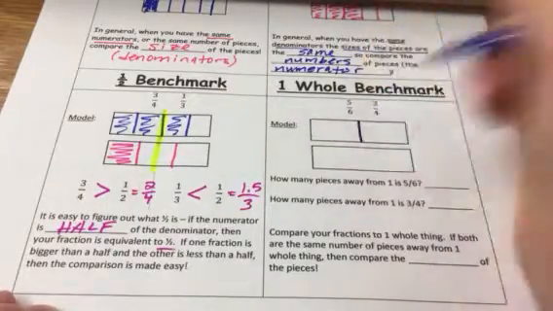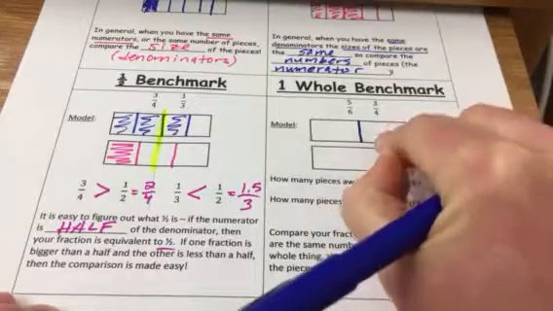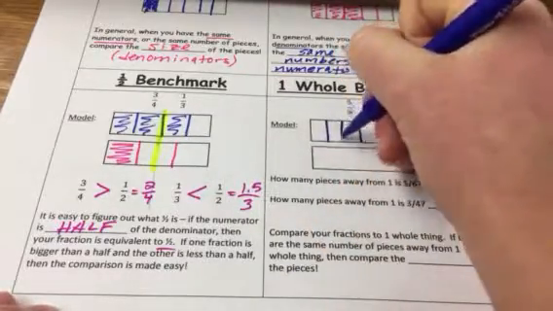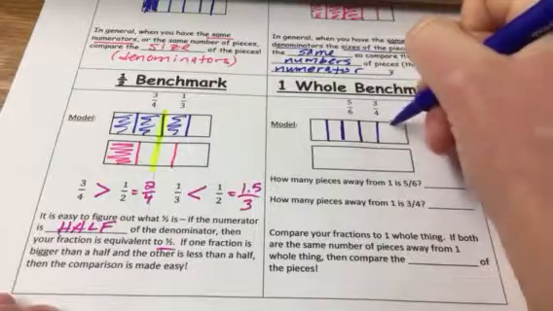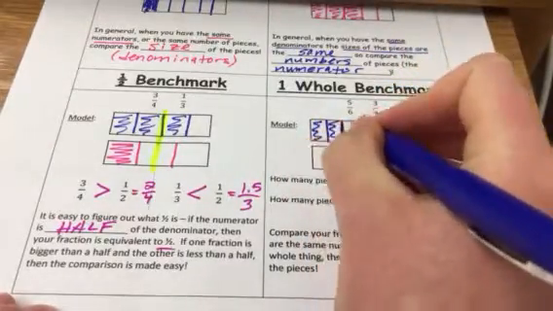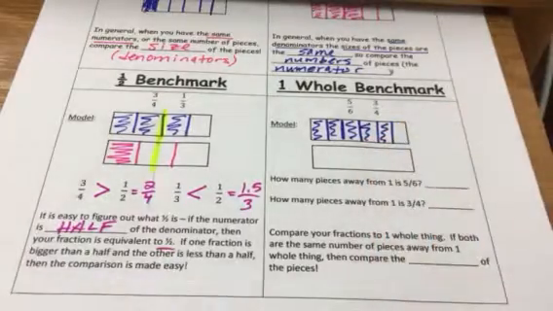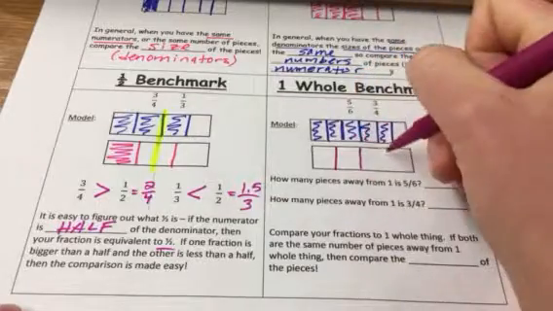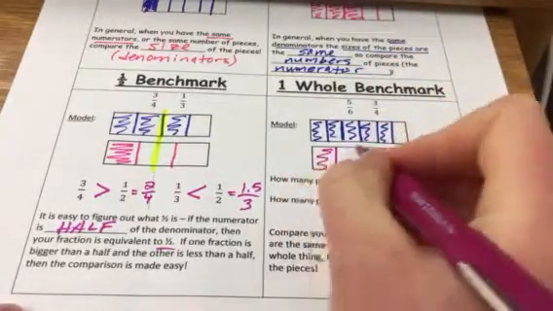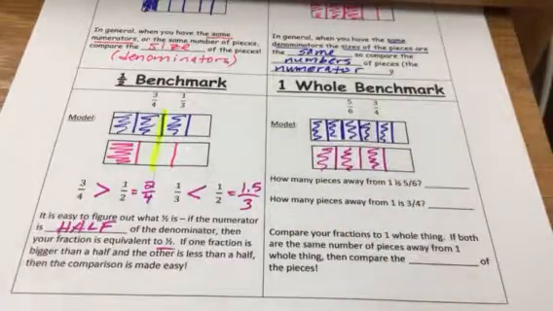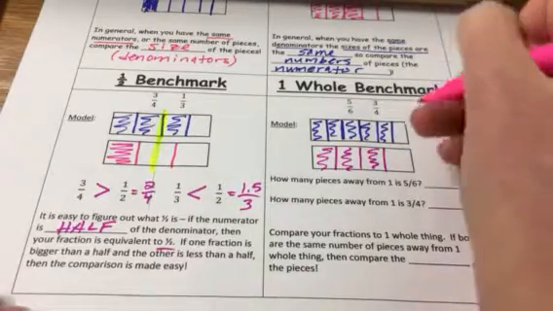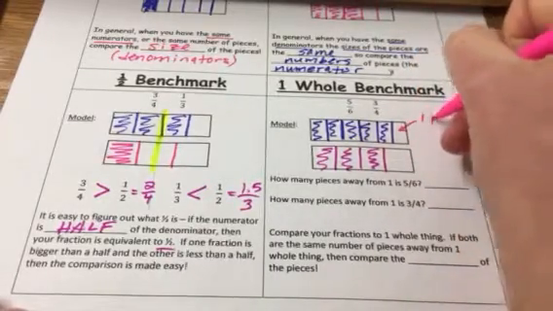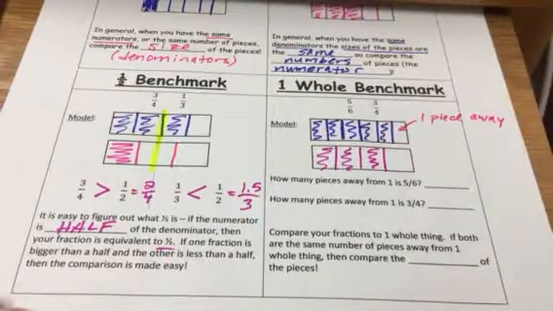So 5/6, I'm going to go ahead and break it in half. I have to break these up into thirds and these up into thirds. I've got 5 of these. And then 3 quarters, I'm going to break it in half, and then break my halves in half. 1, 2, 3. Okay, so if we are going to compare these, I'm noticing something in common. What I'm noticing is that this is one piece away from having a whole thing. We have one gap until we have the whole thing.